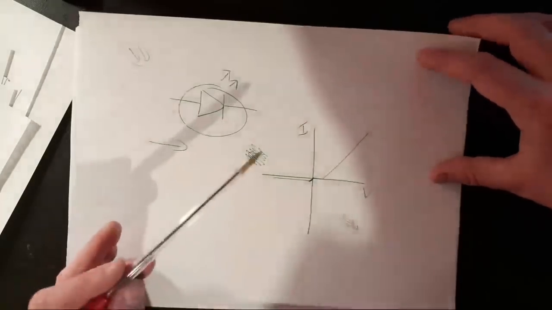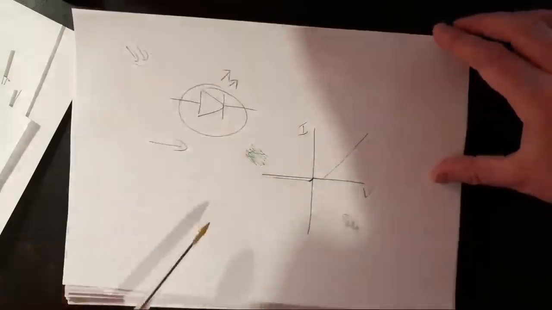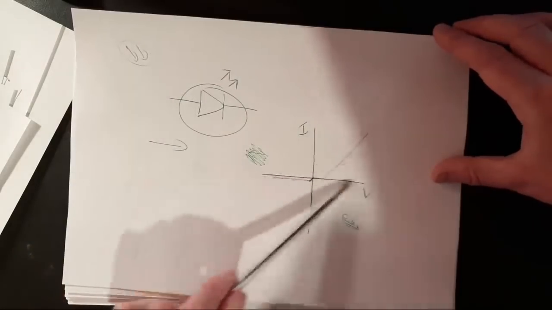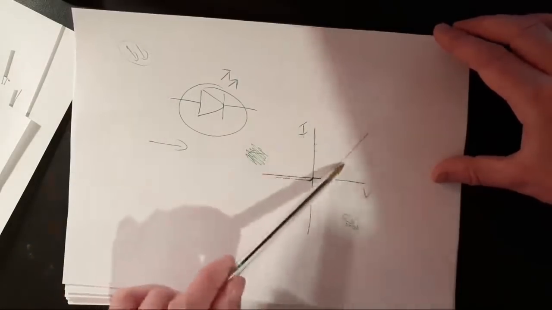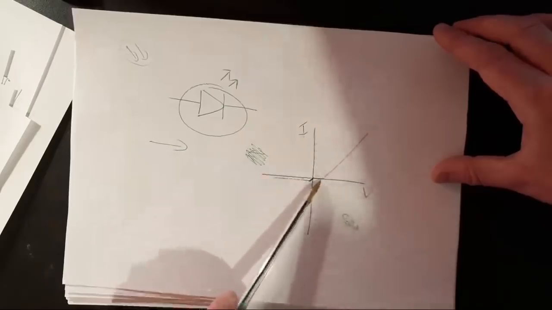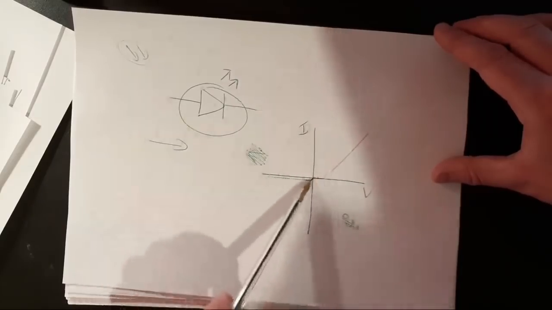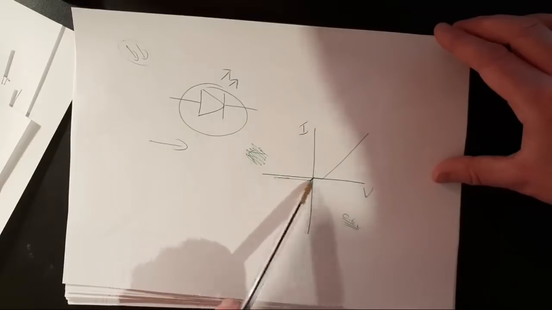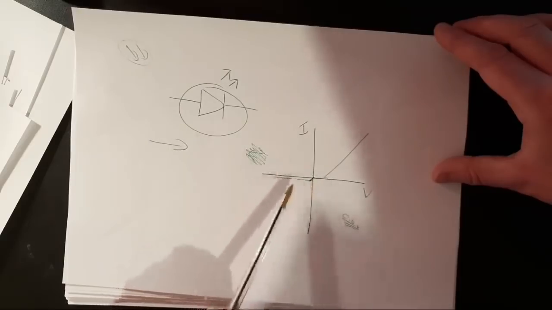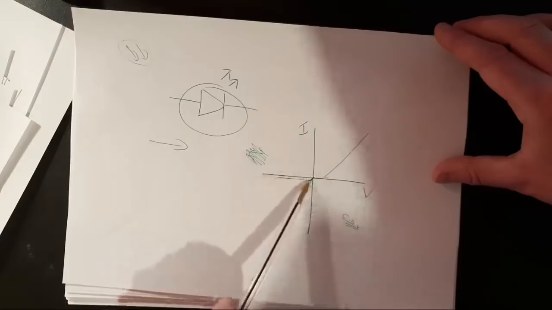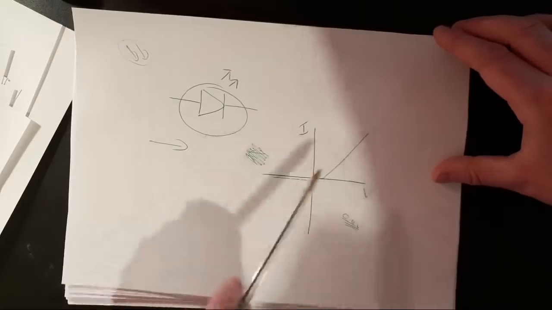So a diode is by far the hardest of them to explain. Here, it is obeying Ohm's law. Voltage and current are proportional. Here, well, it's a straight line at least. But this bit is the bit you've got to remember. And the reason it doesn't go down on this side is because it will only let electricity flow in one direction.